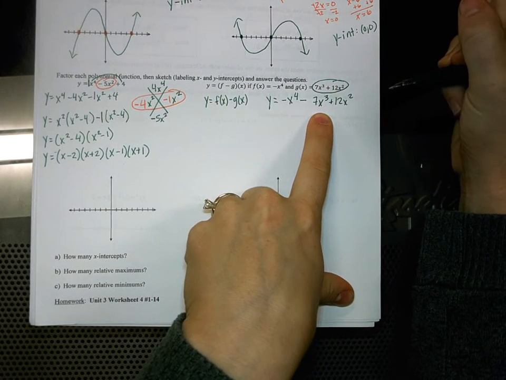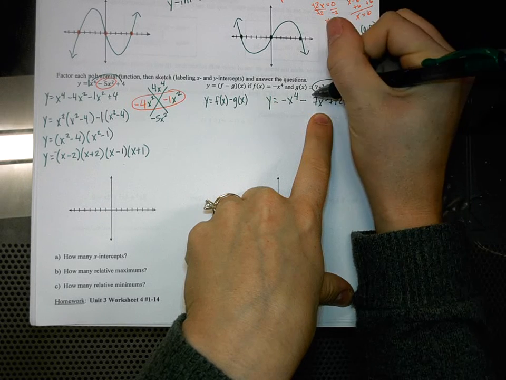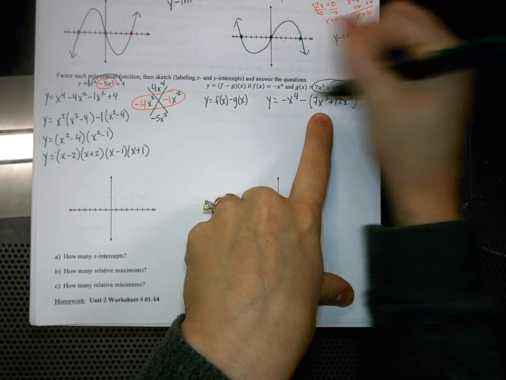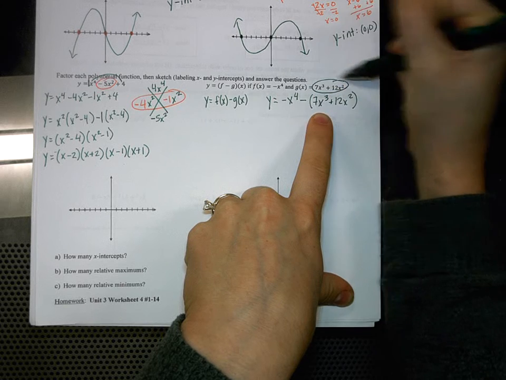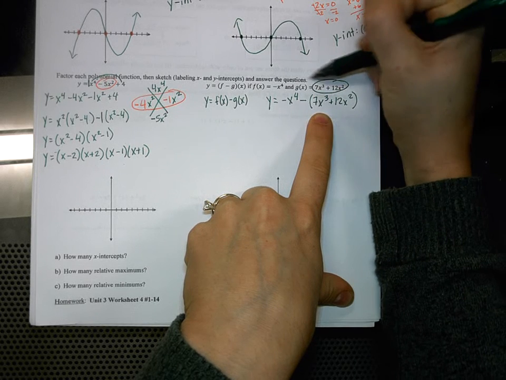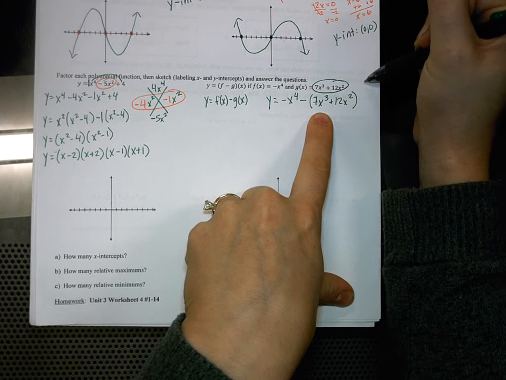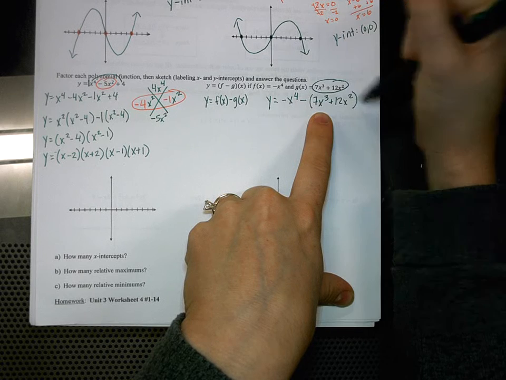If you put parentheses on it, you can get the right answer, because subtracting a polynomial means you need to subtract every single term. Okay? Which means all of my signs will become opposite when I'm subtracting.